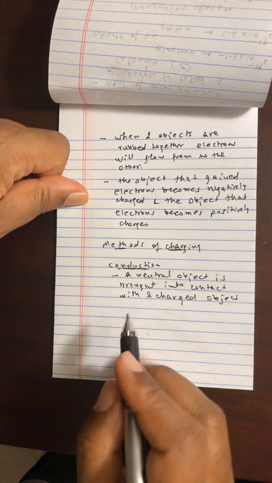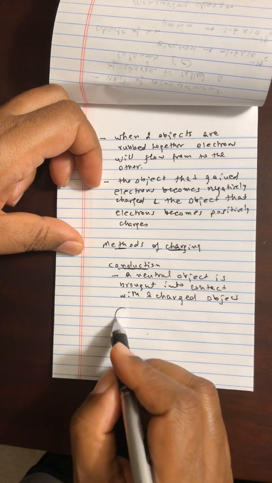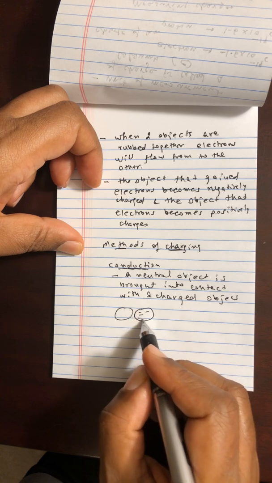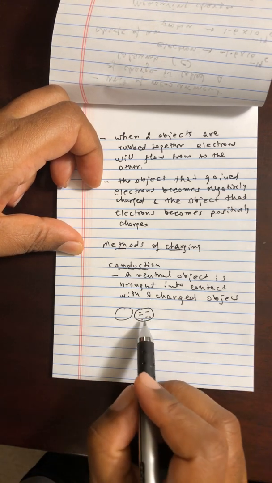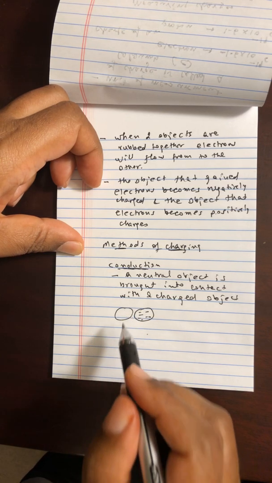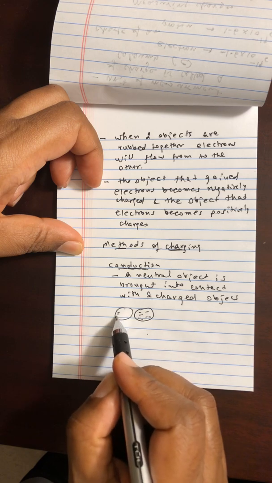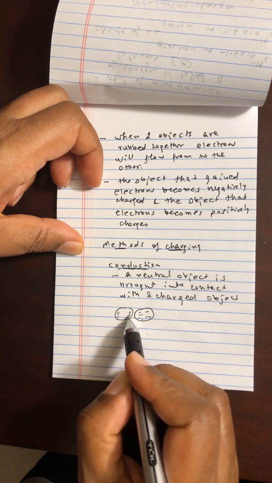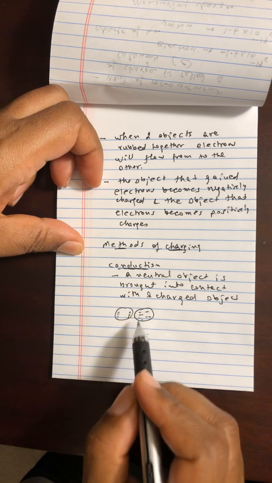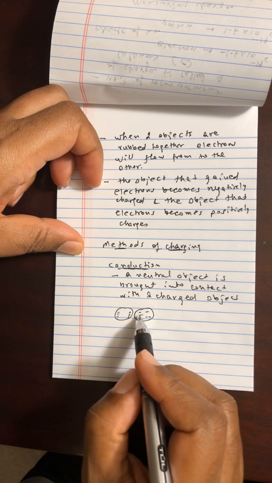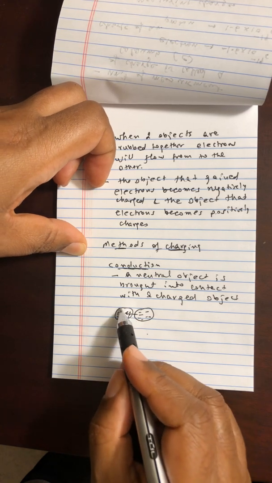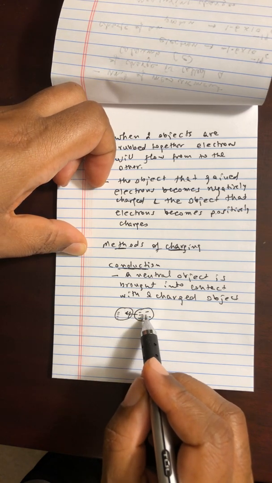Let's say this is the neutral object over here, and let's say this is the charged object. Let's say this object is negatively charged. What's going to happen is these electrons over here are going to repel the electrons at this end. So the negative electrons will be pushed to this side, and this end would be negatively charged, and then this positively charged end will attract electrons. So the electrons will move from this object to this object because of that. This object will acquire the same charge as this one.